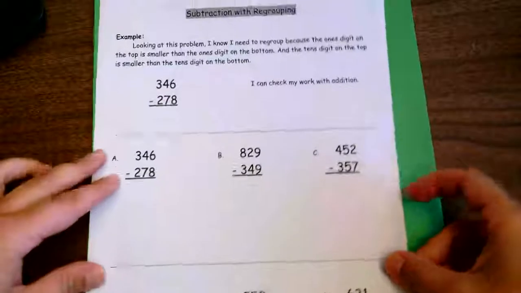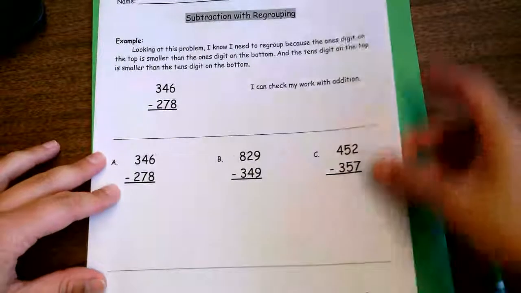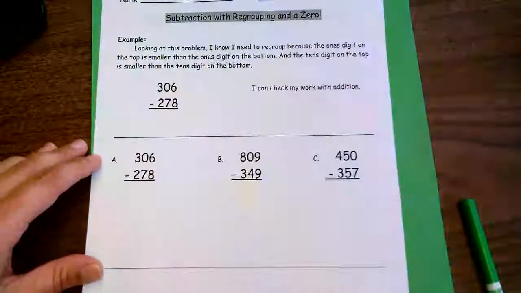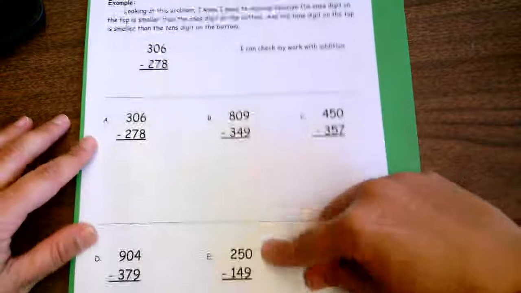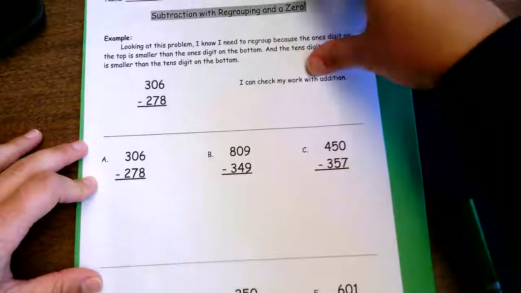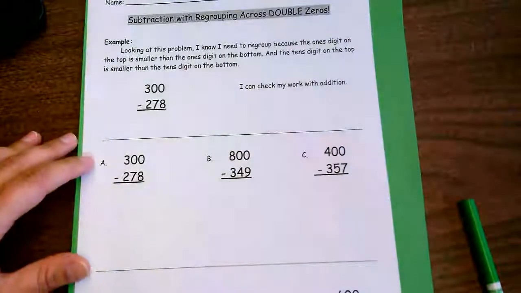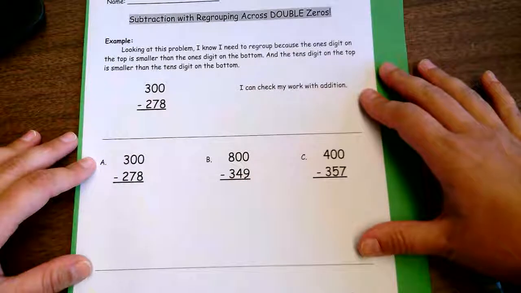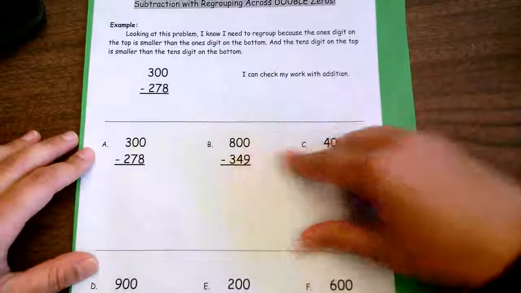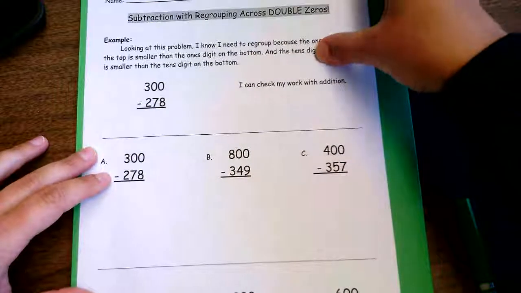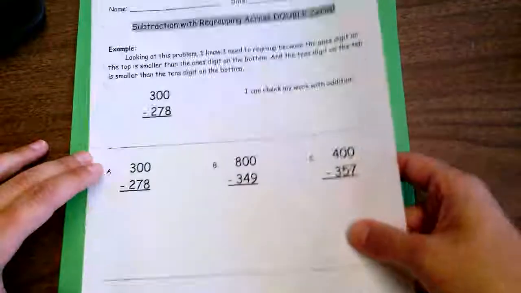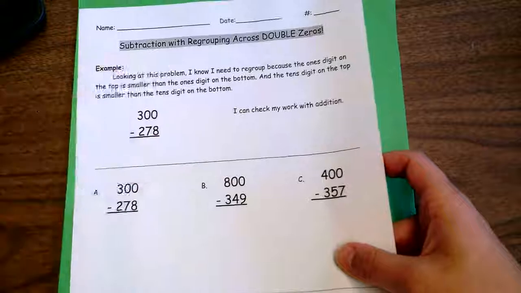Now, if you're feeling even after this video that you would like some more help, we have 3 other videos. We have subtraction with regrouping. Then there is subtracting with regrouping and a 0. So all of these problems will have a 0 in it somewhere. And then last but not least, we have subtraction with regrouping with a double 0. So these will be another 3 videos that you can feel free to check out if you feel that you need them, and this is how they will be labeled.